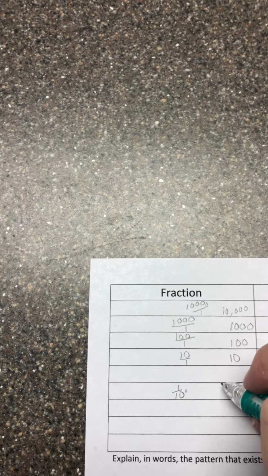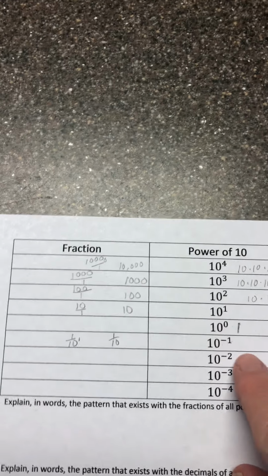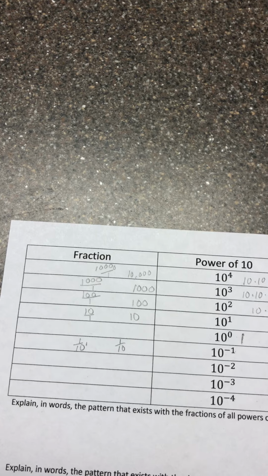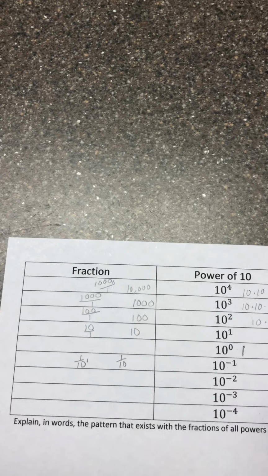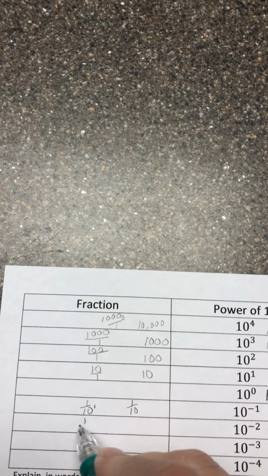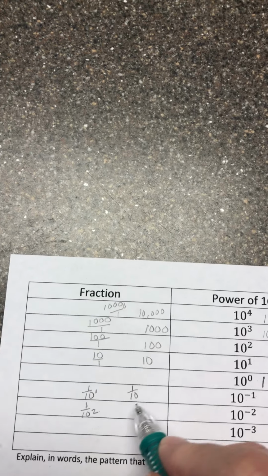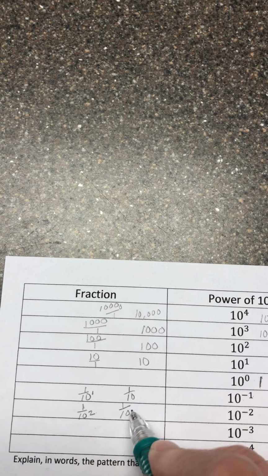So that's literally 1/10. Now let's look here at 10 to the negative 2. Again, you're going to bring that down. So now you have, what's 10 squared? 100. So 1 over 100.